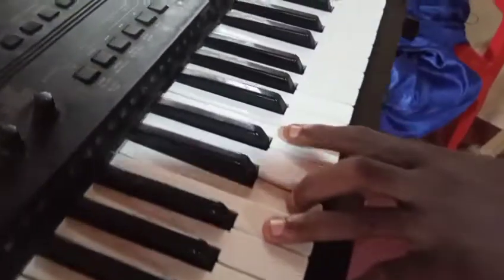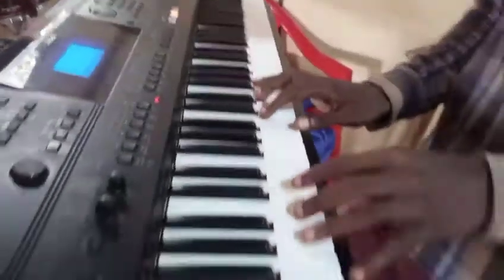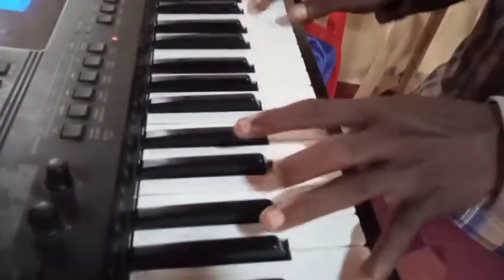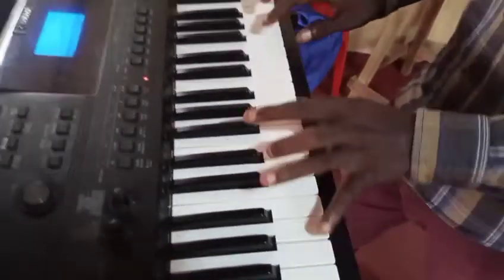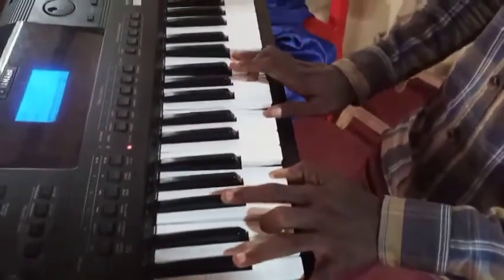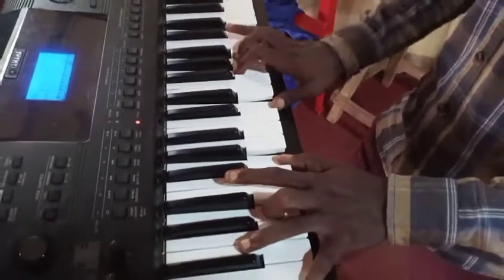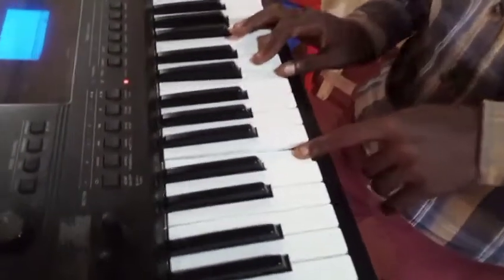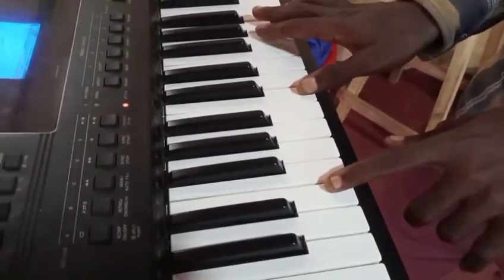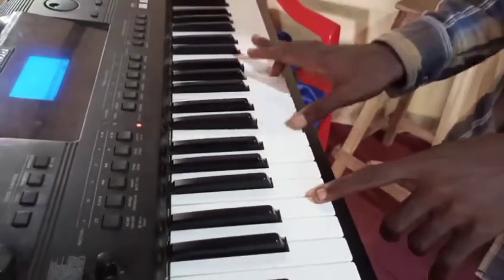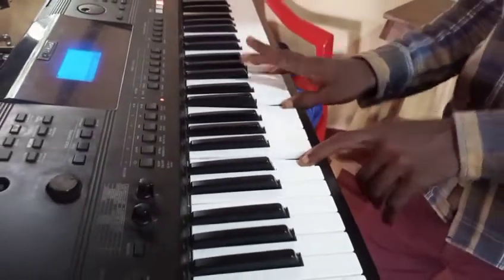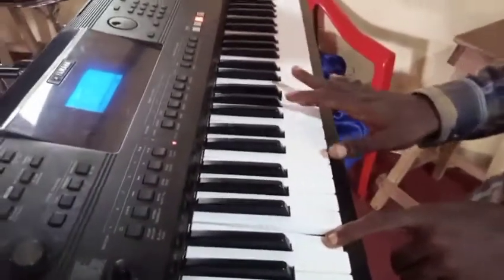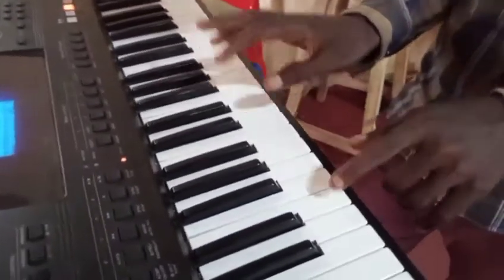So let's go back to the song. So this is it. We worship you, Baba. We worship you, Baba. So this is it. So the Baba move, there is a little grace note there. G, A, C.